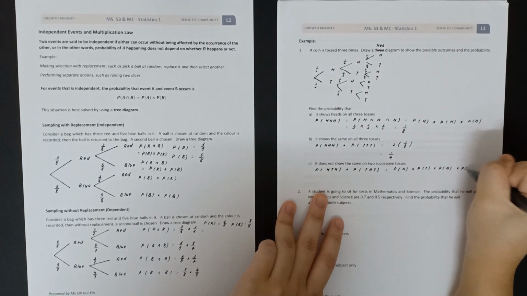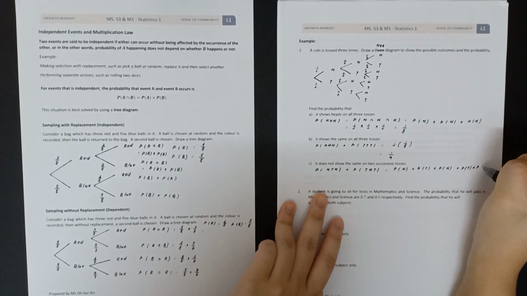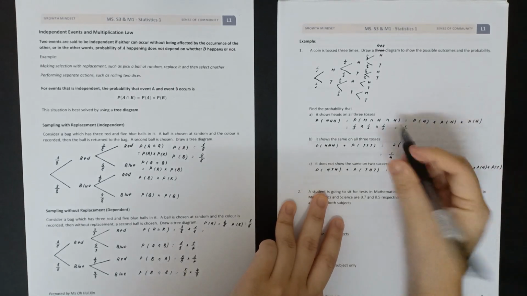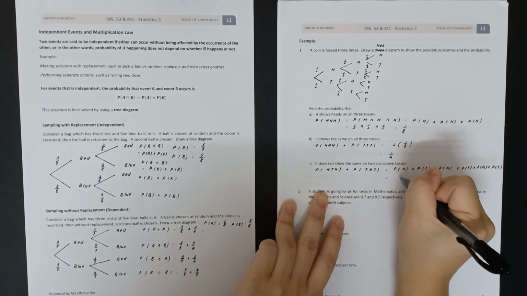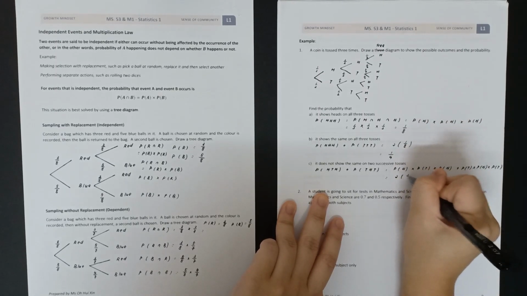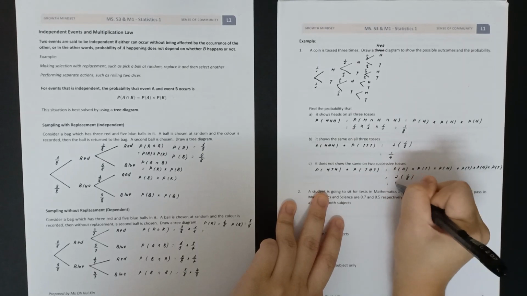and then I do the same thing for the other one, which is PT times PH times PT. So everything will give me the same thing, which is 1 over 2 times 1 over 2 times 1 over 2. So it's going to be 2 times 1 over 8, which will give me 1 over 4.